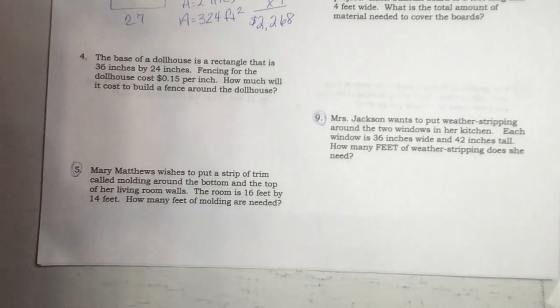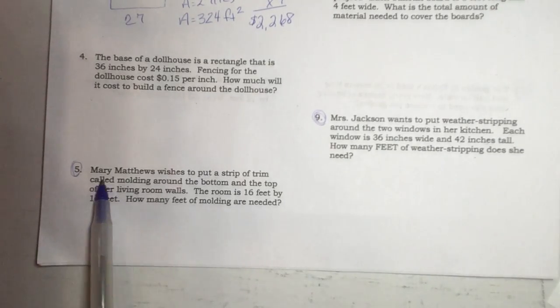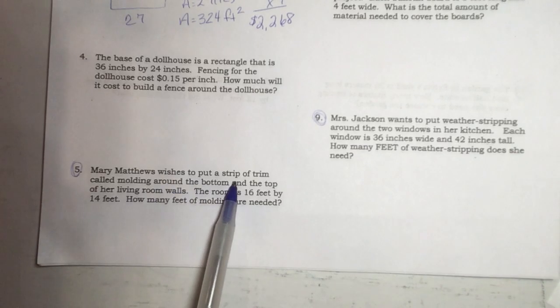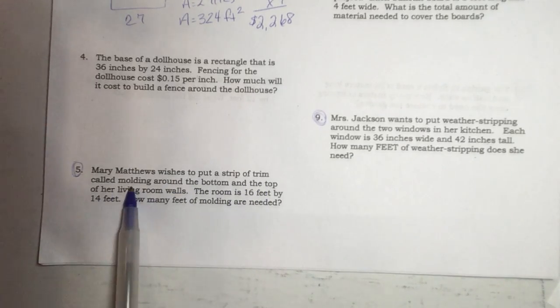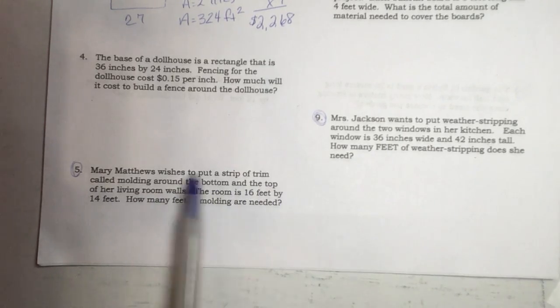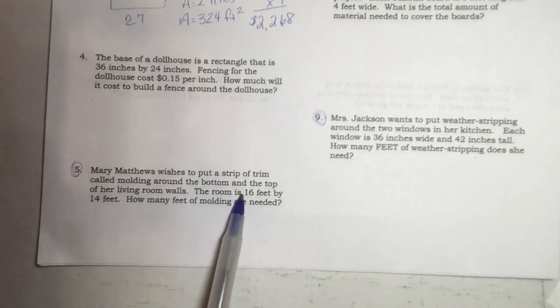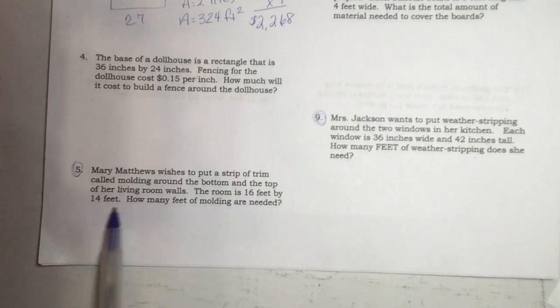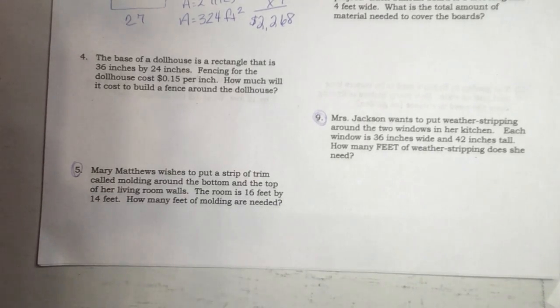All right, we're going to do number 5 and 6 on this video. So it says Mary Matthews wishes to put a strip of trim called molding around the bottom and the top of her living room walls. The room is 16 feet by 14 feet. How many feet of molding are needed?